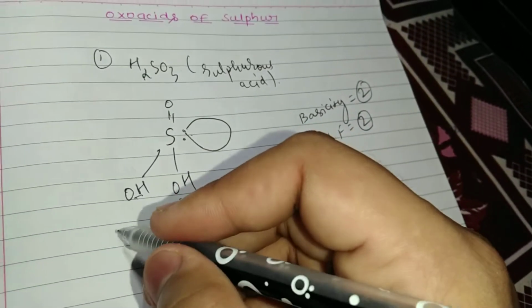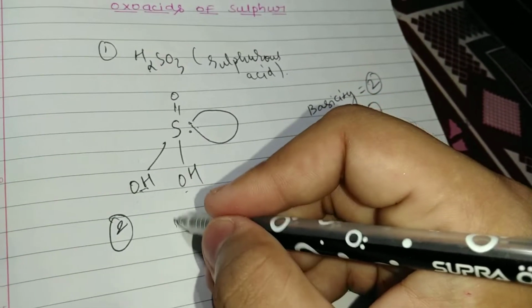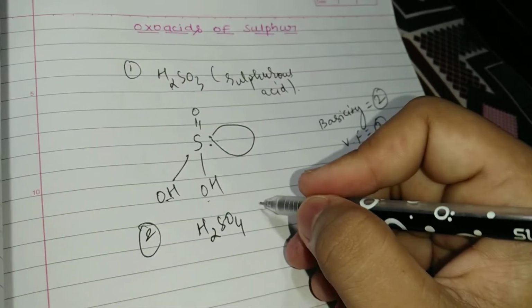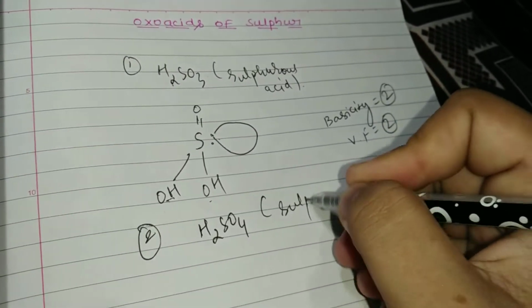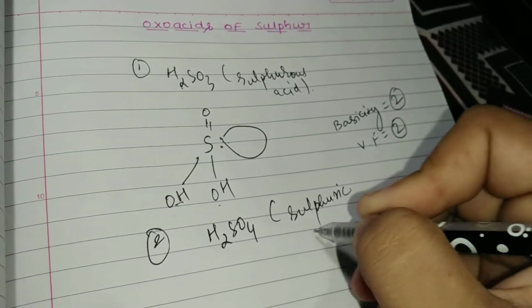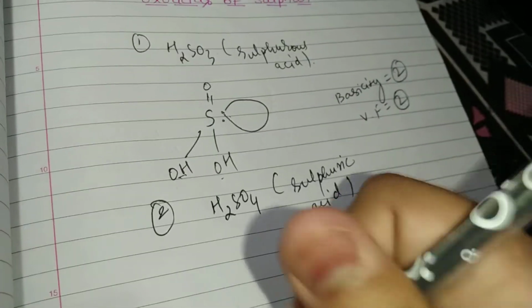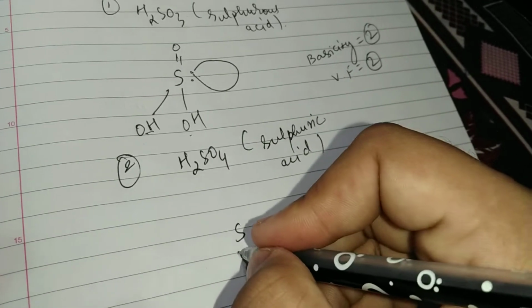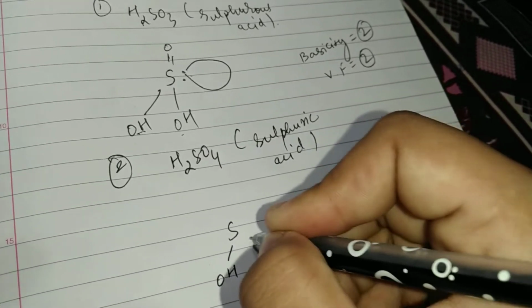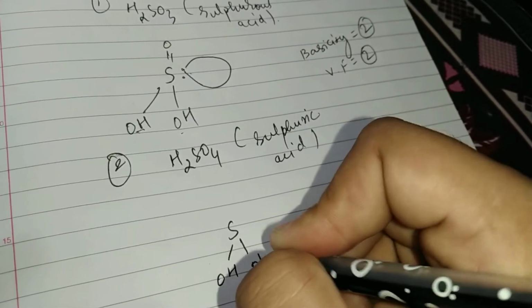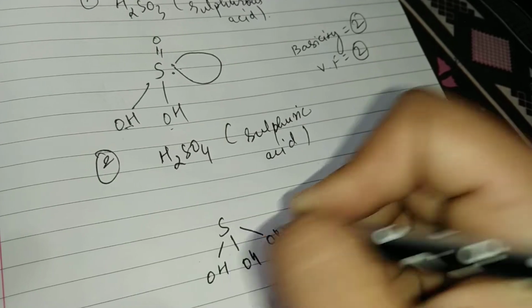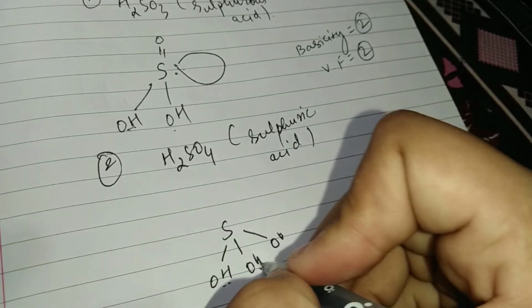Okay. Now second is H2SO4. As we know, this is a very common acid. It is sulfuric acid. Now we have to make its structure. It will be also like that. Make the central atom and bond it with OH, one OH, two OH, and so there will be two OH bonded.